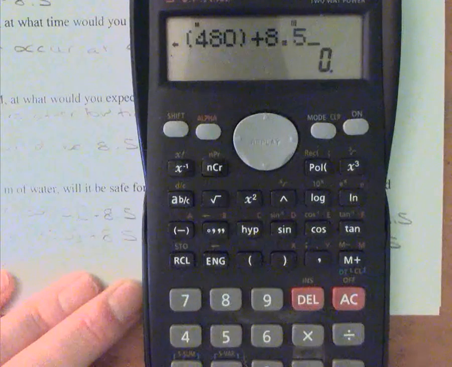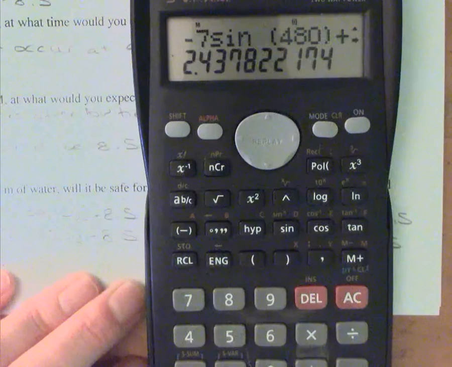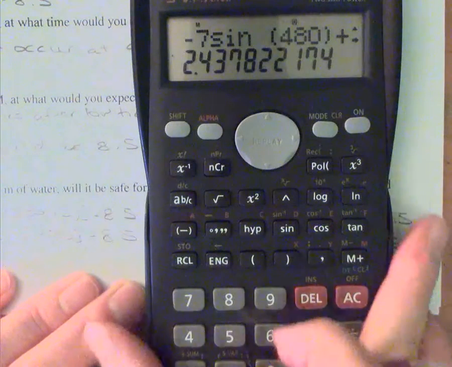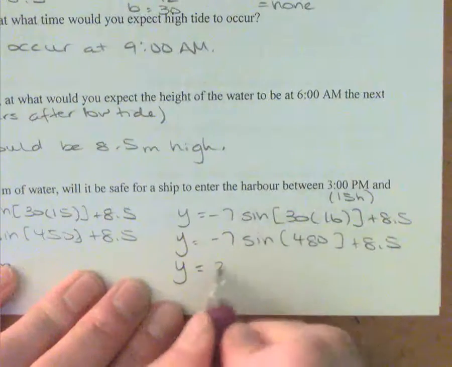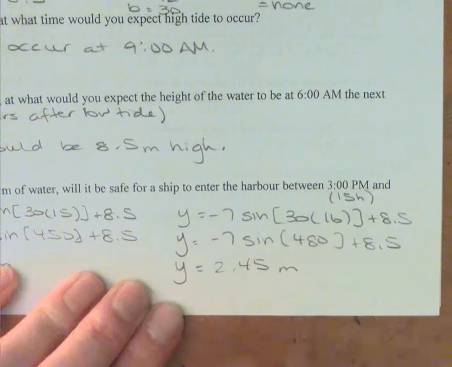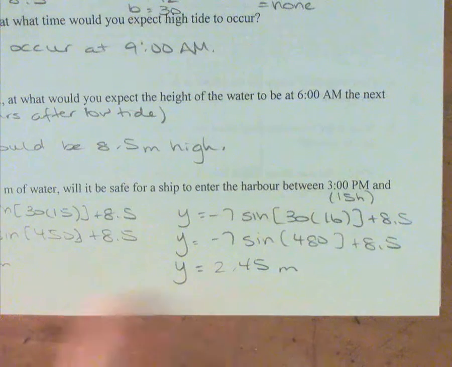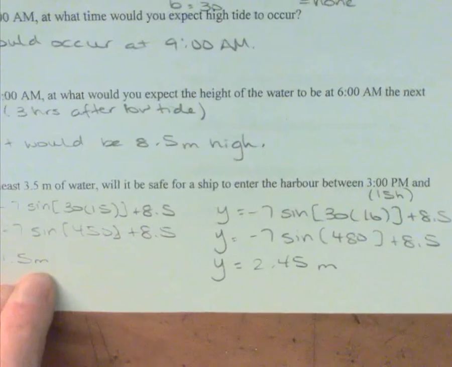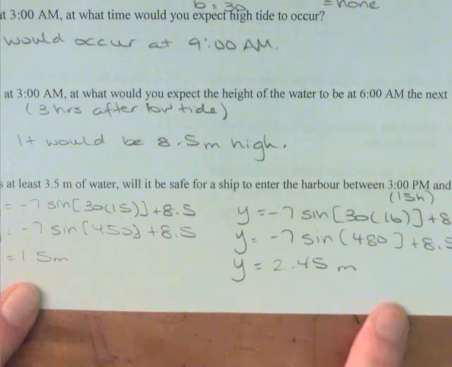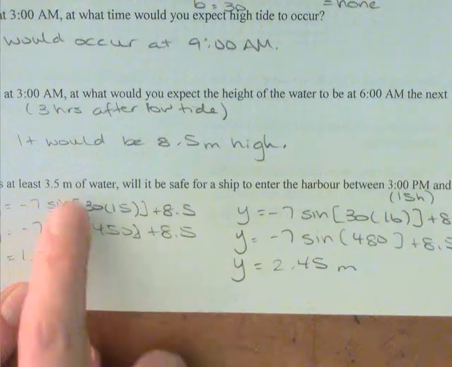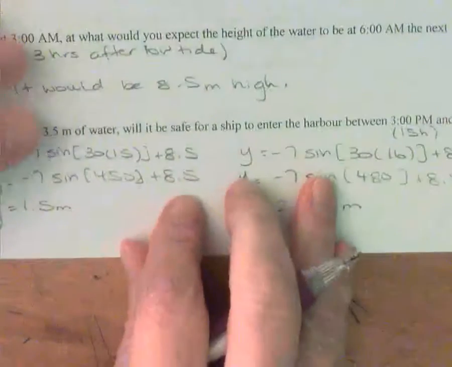Add 8.5. And I get 2.45 approximately. So between here and here, it only goes from 1.5 to 2.45, and it needs a minimum of 3.5, so therefore it would not be safe.